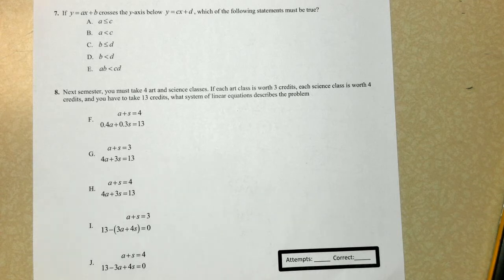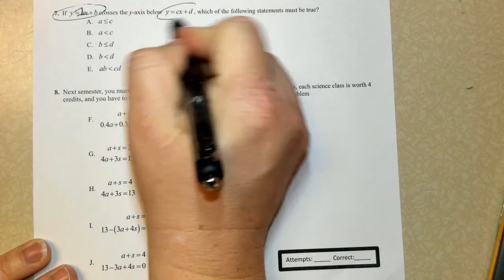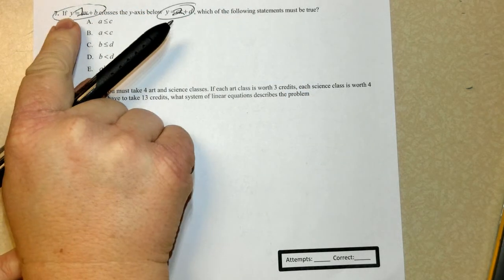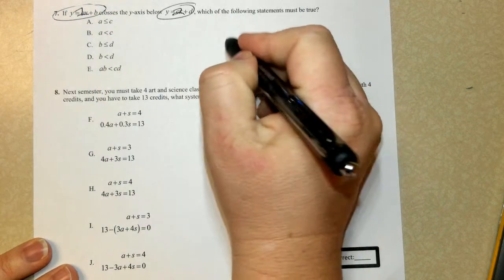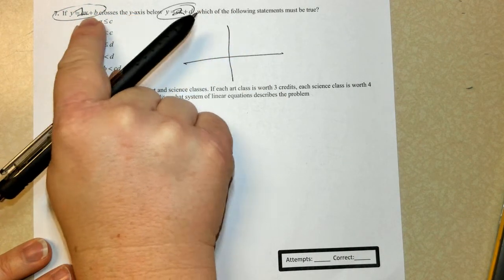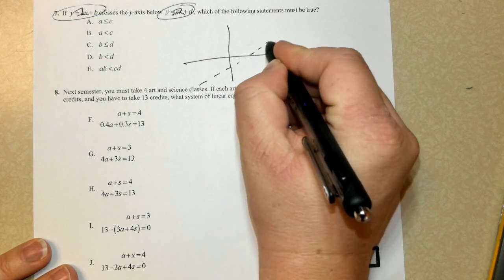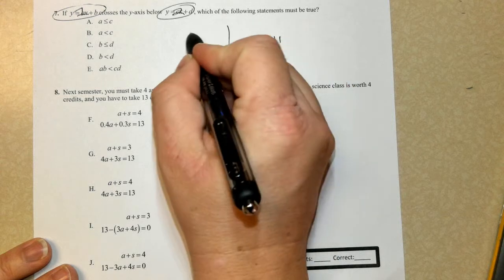If we have 2 particular lines, I'm going to call this line 1 and this line 2. And here's what we know. If line 1 crosses the y-axis below line 2. So here's line 1, that's line 1, and here's line 2.